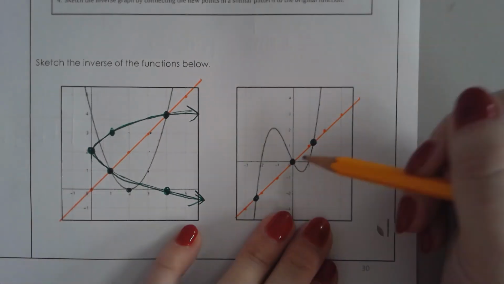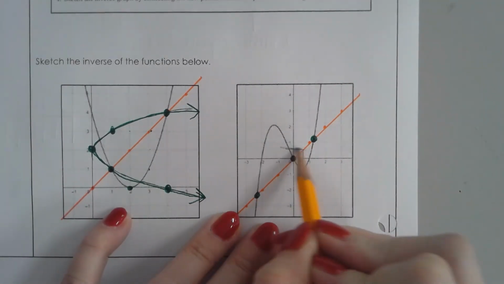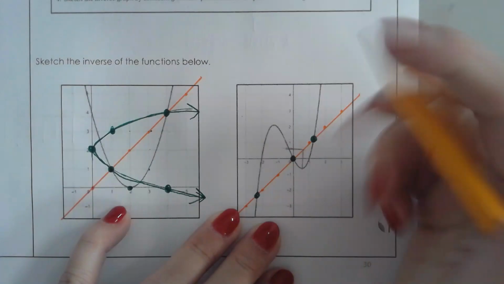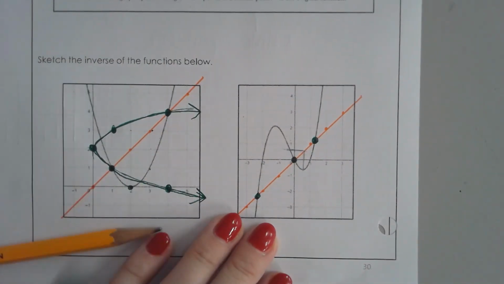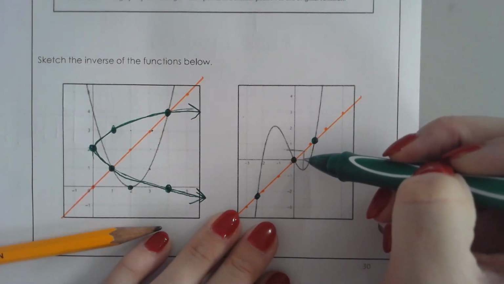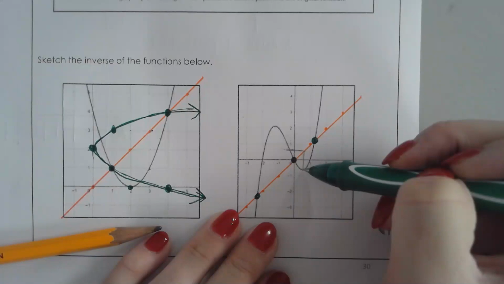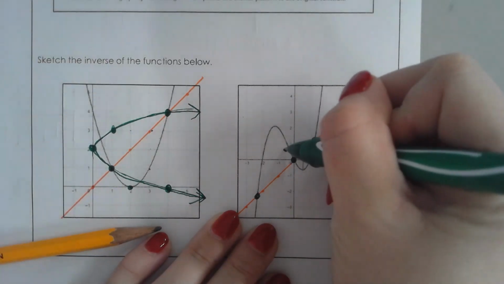From here to here, and then I would turn and go left about that same distance. And that's where it reflects to. So this point looks to be about (0.5, -0.5), and if I reflect it, it's going to come to about right there.